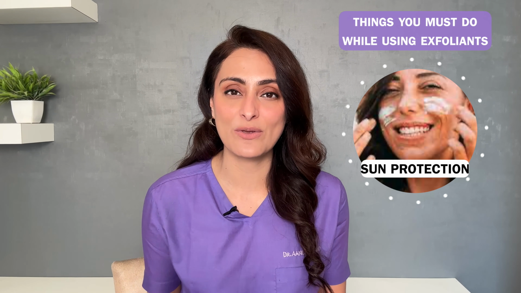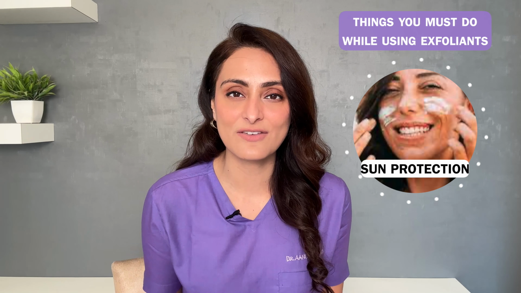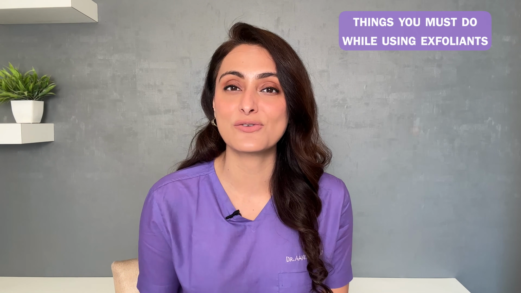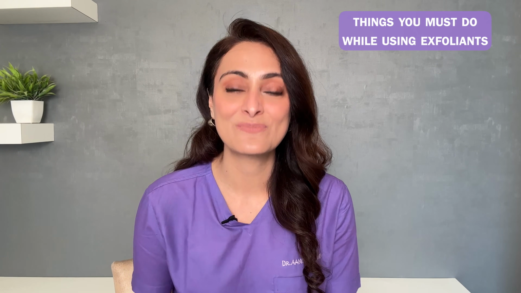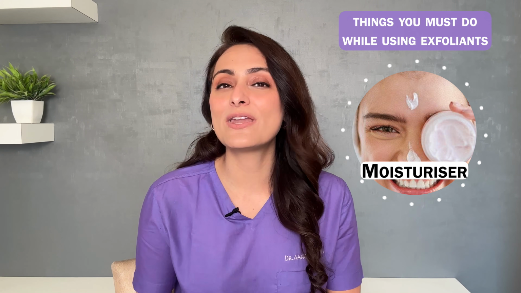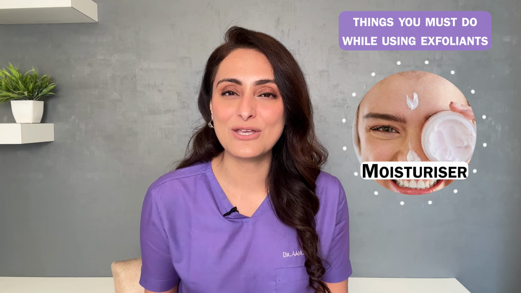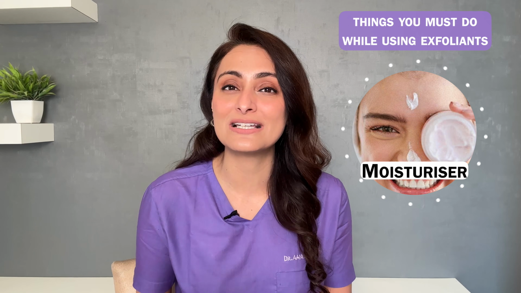Make sure that you're staying away from the sun as much as possible. This will help in getting the results of exfoliation and reduce the chances of darkening that can occur after exfoliation. Second is using a moisturizer regularly. This is very important. Whenever you exfoliate, it will lead to shedding of the dead skin layer.